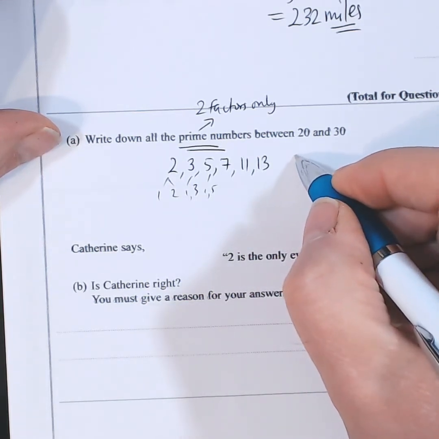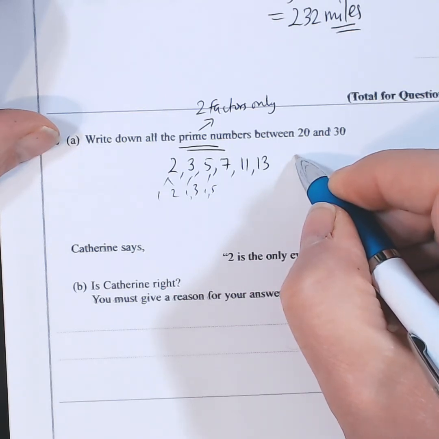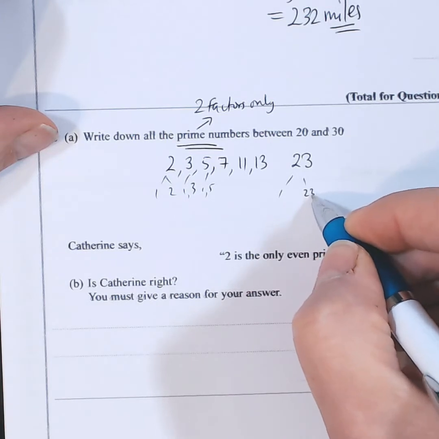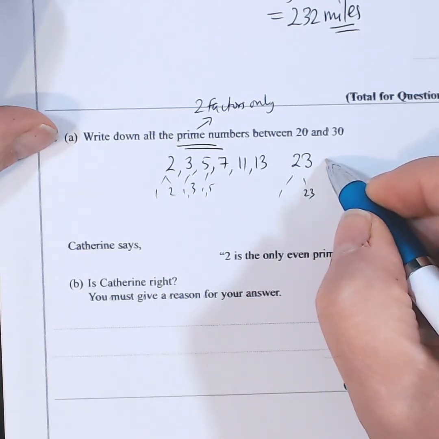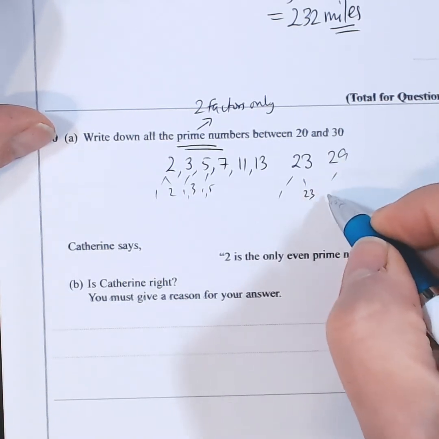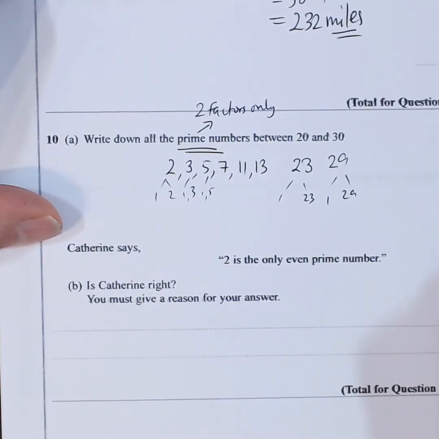So if we carry on from 20, 21 is not a prime number because it's in the 3 times table as well, so it has at least 3 factors. 22 is even, so it has 2 as a factor as well as itself and 1. 23, yep, only has 2 factors, 1 and 23. 24 is even, so it has a factor of 2. 25 has a factor of 5, 26 factor of 2, 27 factor of 3, 28 factor of 4, 29 only 2 factors, 1 and 29. So it'd be 23 and 29.